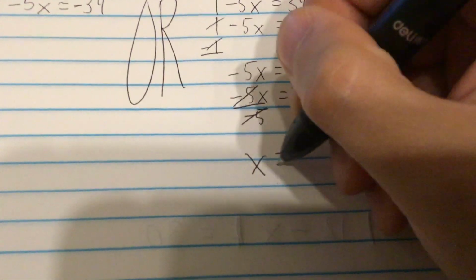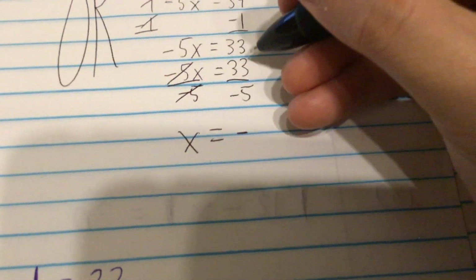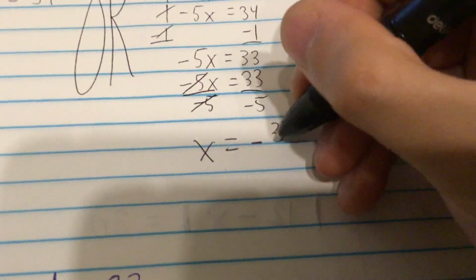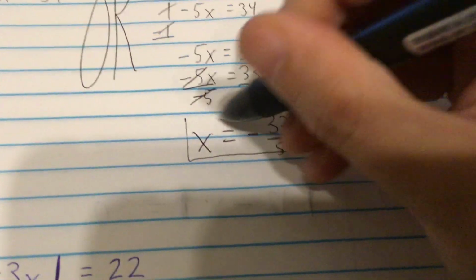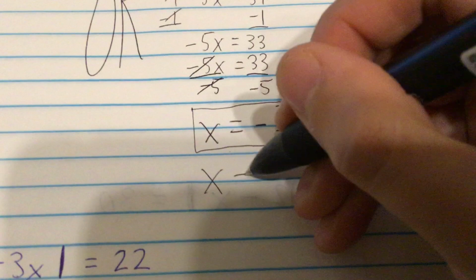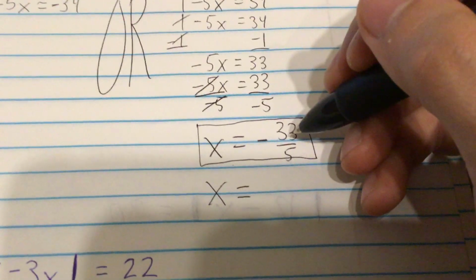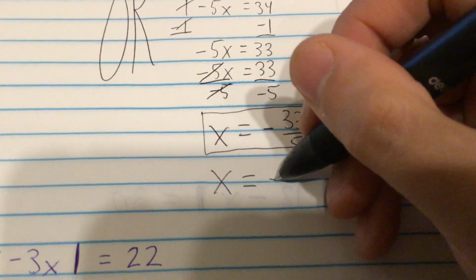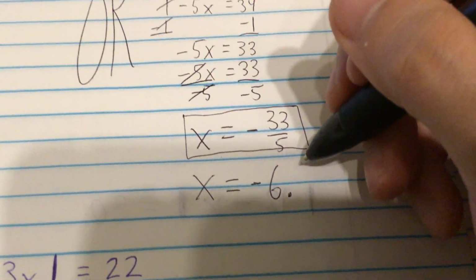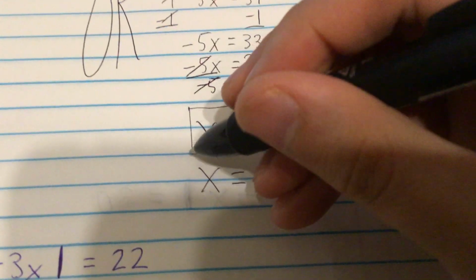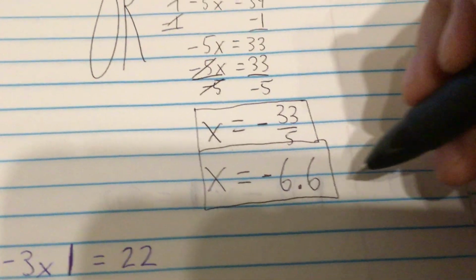So x is equal to, we've got a positive divided by a negative, so that's a negative. 33 over 5, well, that's going to be a decimal. You can leave it like this if you'd like, but the alternative is, what if you don't like improper fractions? That's all right with me. 5 goes into 33. Well, I know 5 goes into 30 six times, so this is negative 6, with a 3 remainder. 3/5 is 0.6, but it's not repeating, so I'm not going to put a hat on the decimal. So it's negative 6.6.